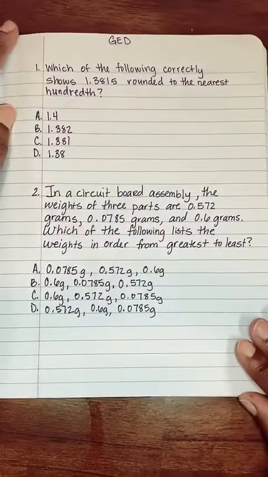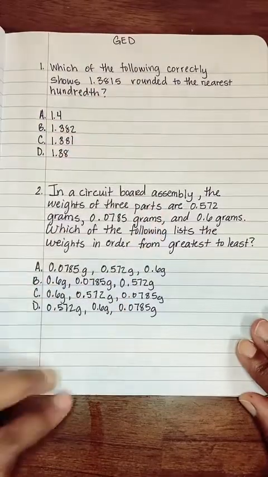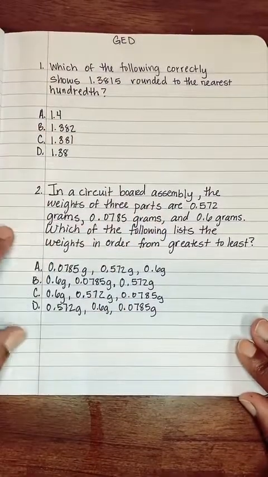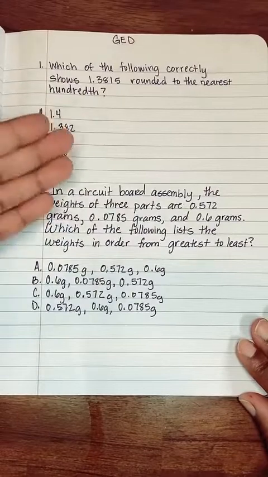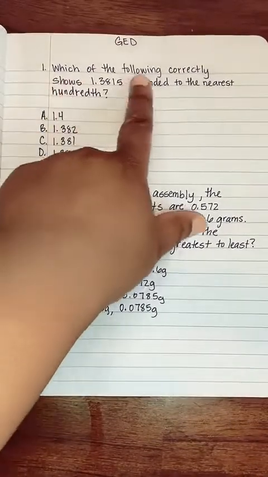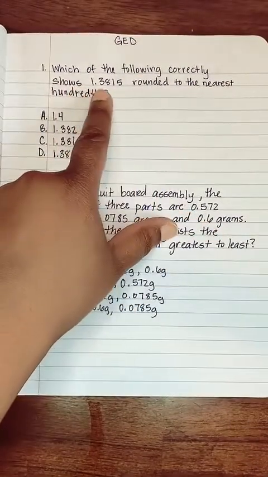So it says, which of the following correctly shows 1.3815 rounded to the nearest hundredth? So I'm going to let you guys take a look at number 1 and then tell me what letter.